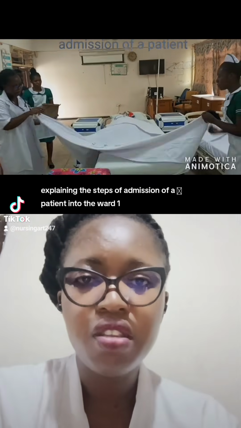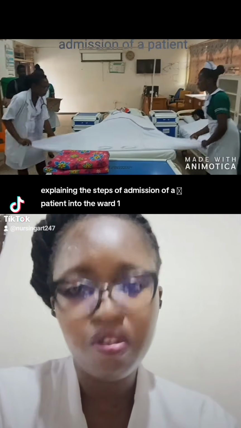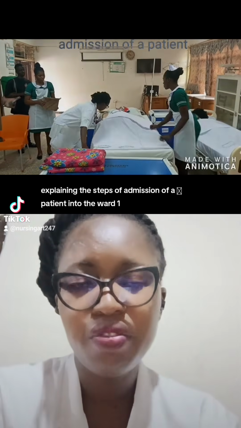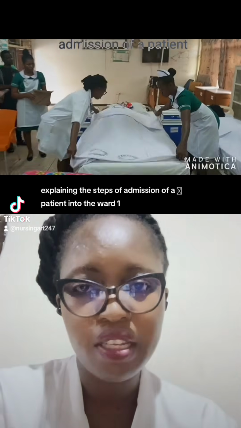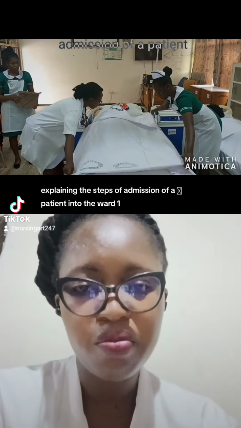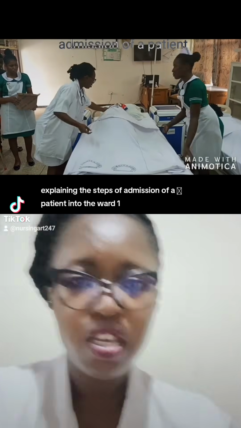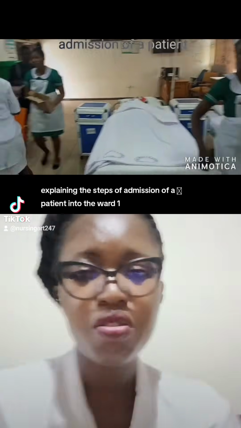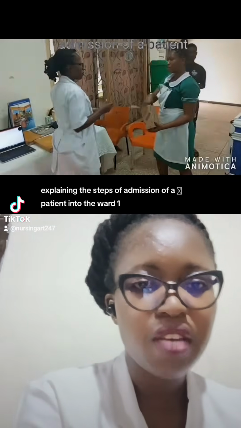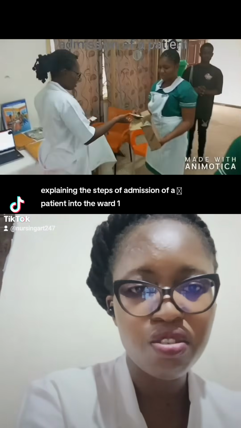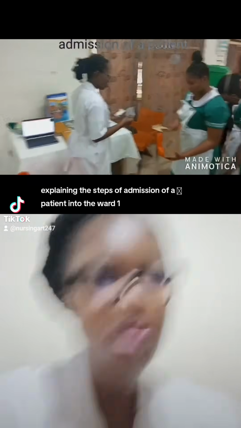And there is also admission of a child. The only difference is that you deal more with the mother. So instead of putting the patient in bed, you put the patient in the cot. And for this procedure, there are some things you should prepare. You should prepare the admission bed. You should have a vital signs tray, admission and discharge book.